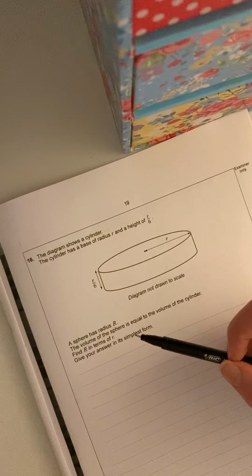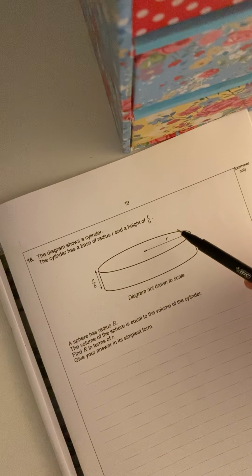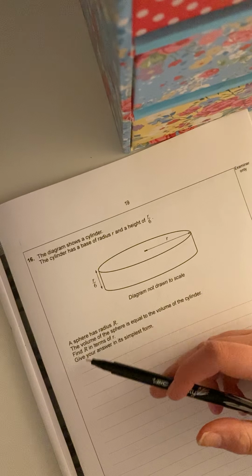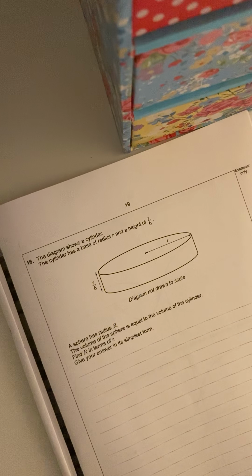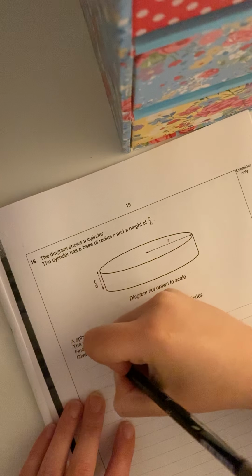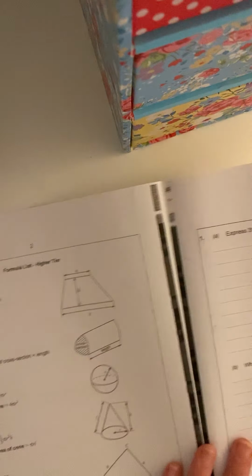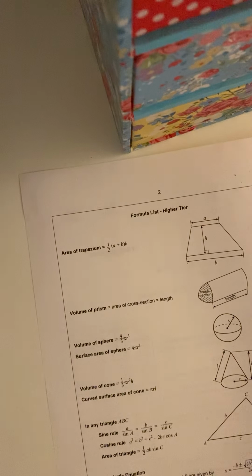The volume of the sphere that we can't see is equal to the volume of this cylinder, and we need to find what the capital R would be in terms of the little lowercase r. So, to start this question, let's start by thinking about the sphere. In the front of your paper, you have some formula that you can use to help you.